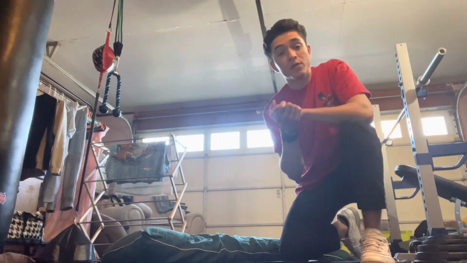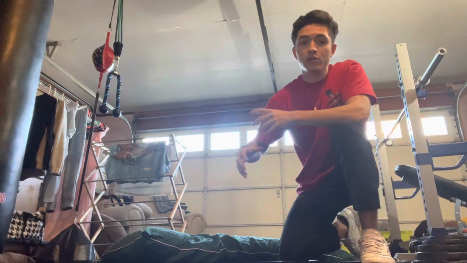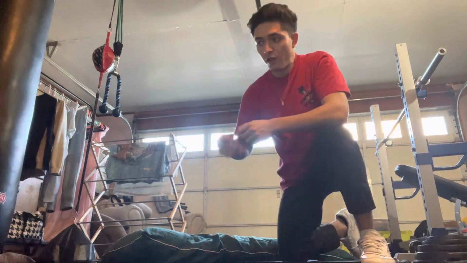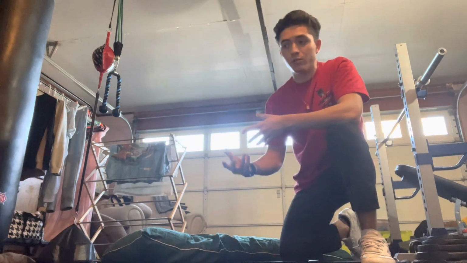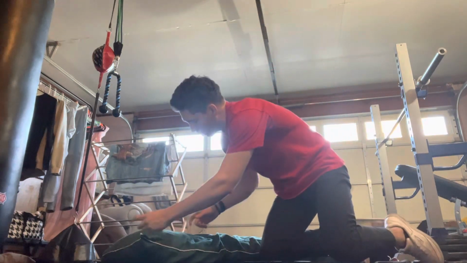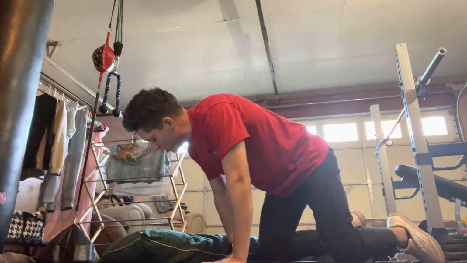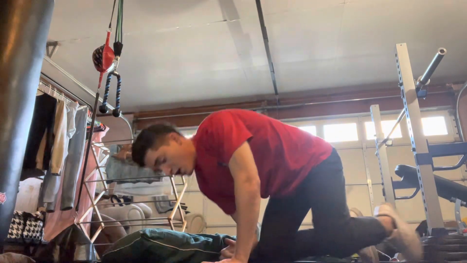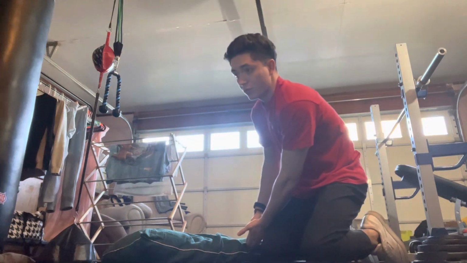Now, if the patient were unconscious, we would want to make sure to open the airway and listen for any breathing, and we would also want to check their pulse, right? So we open the airway, we take a look, we listen, and then after, we check for a pulse.